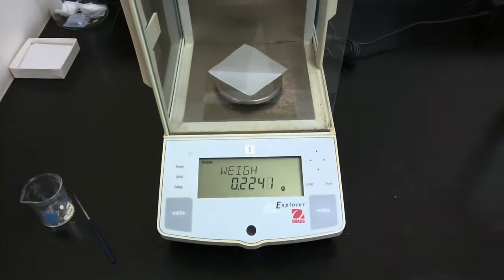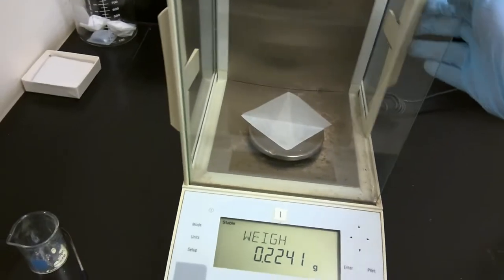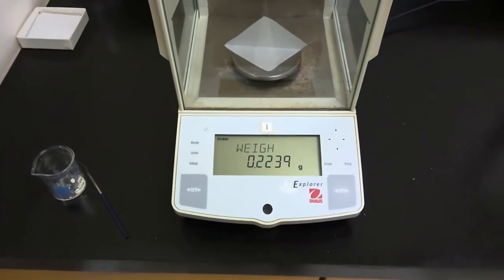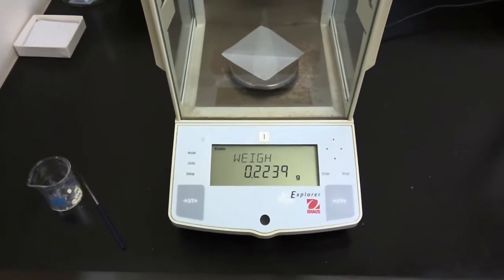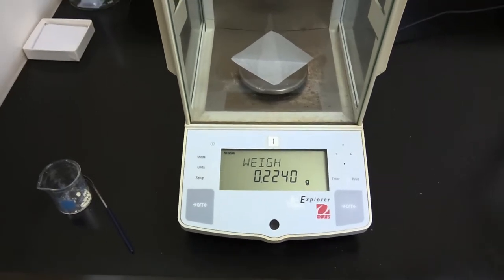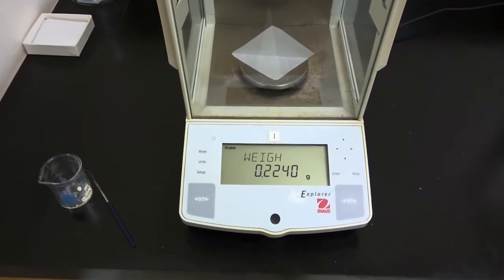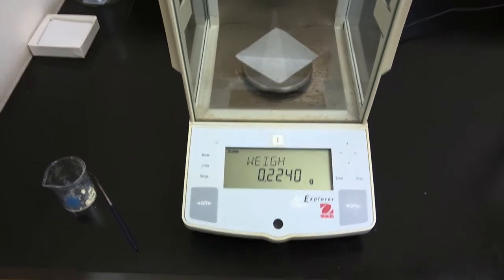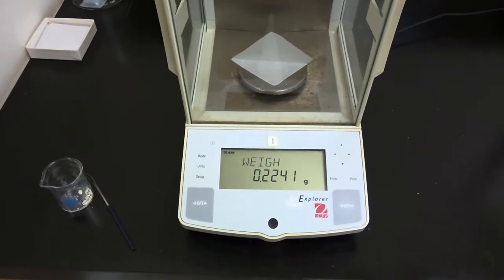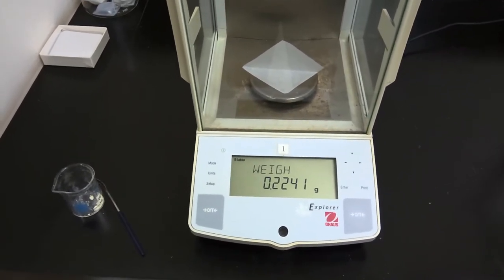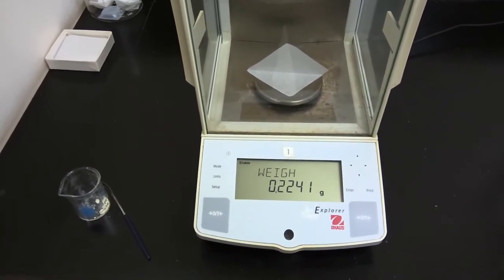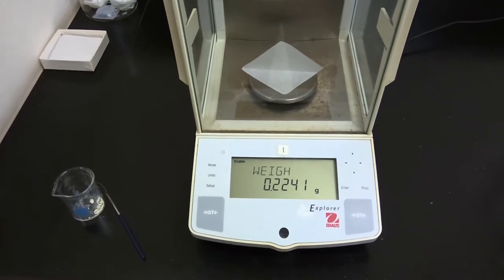Okay, so we're ready to begin experiment 23B. In this case, we are synthesizing N-phenylmaleimide from the maleanilic acid that we prepared as part of experiment 24A. For our first step, we're going to weigh out 100 milligrams of our maleanilic acid, and then combine it with acetic anhydride and a few other additive reagents, and then heat our reaction mixture to generate the desired N-phenylmaleimide product.